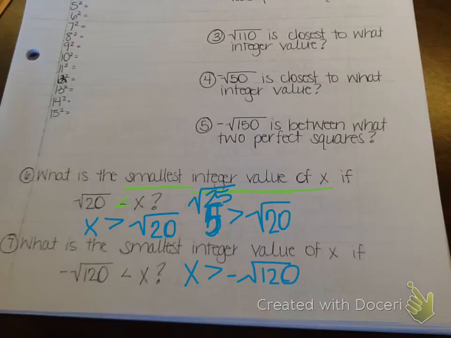So, can 11 go here? 11 is greater than negative square root of 120.